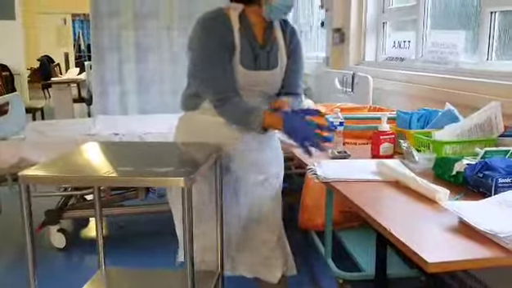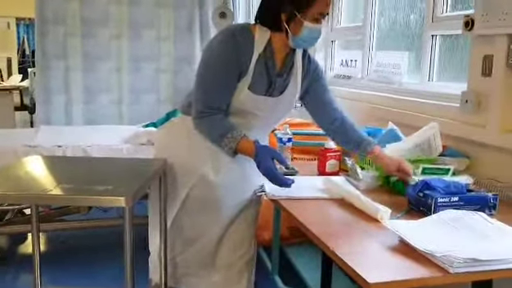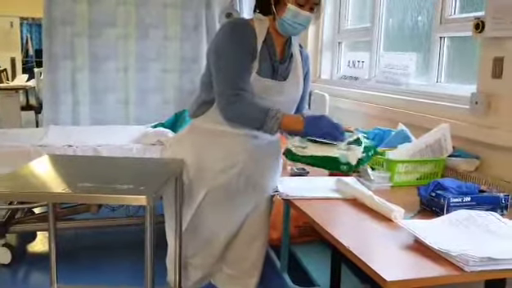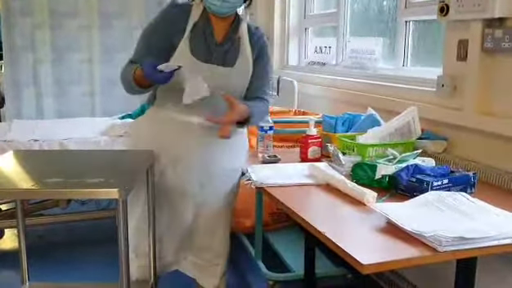The gloves are good to go, Miss Assessor. Yes, intact and in date. Wipe, thank you. Intact, in date, I'm happy to use.